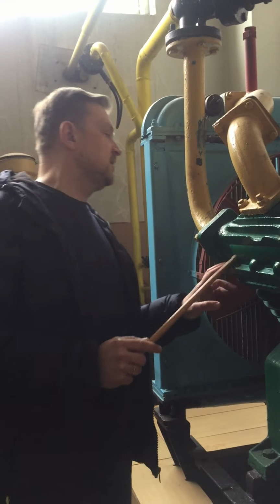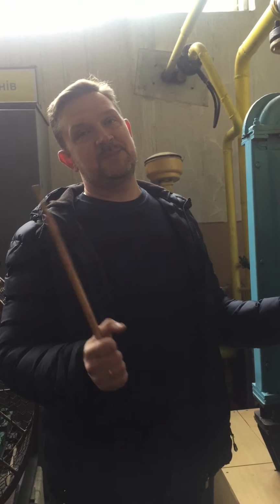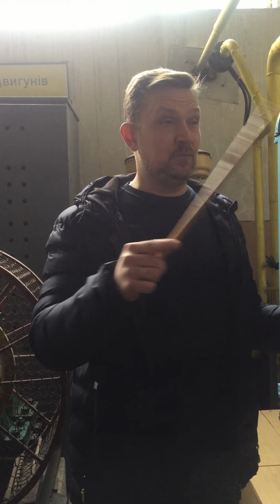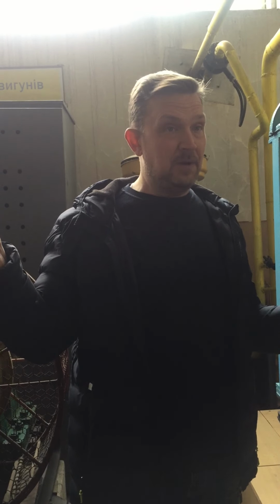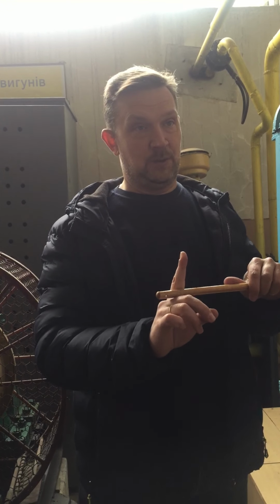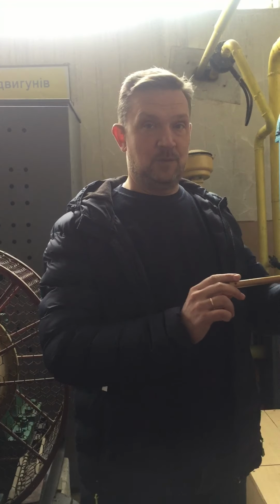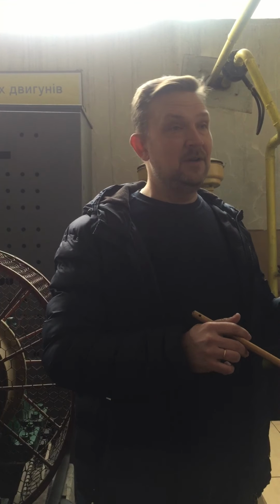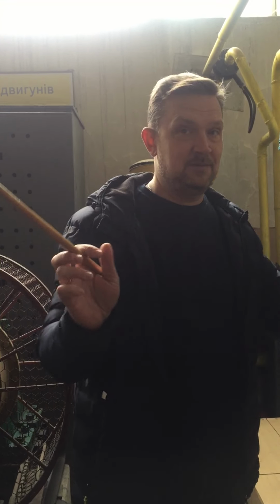What else? Under these covers there are very special valves. I will show them later. We spoke about the valves of the pumps, that they let the fluid go in one way. Here we also have these valves, but they are very special. I will show them later.